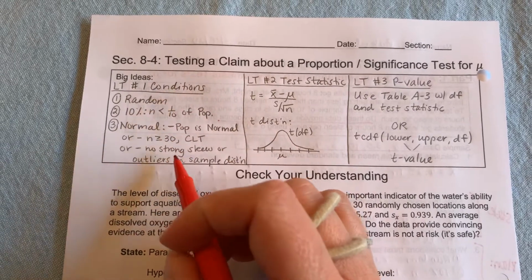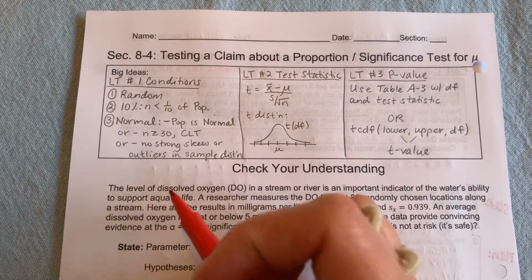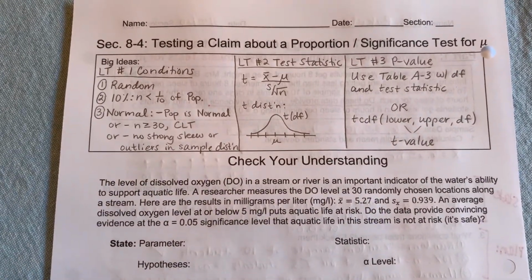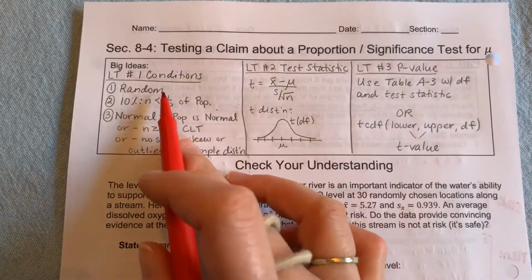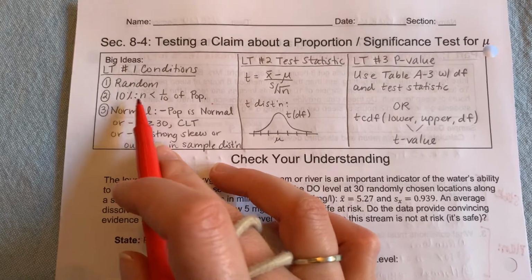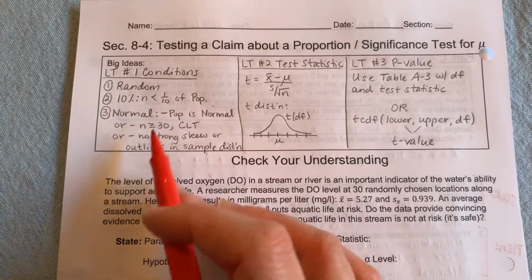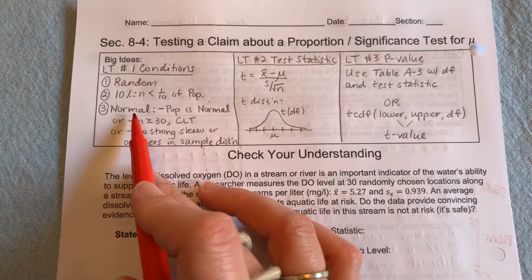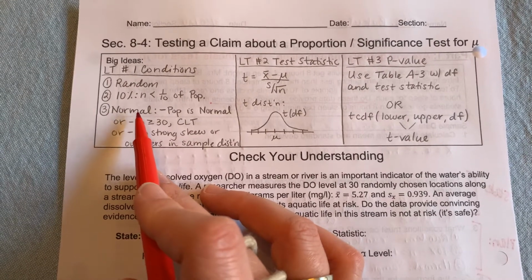These are the same as the conditions for confidence intervals for means, right? The means do not change conditions. So you have to have a random sample, you have to meet the 10% condition that n is less than 1/10 of your population, and then you need to meet the condition to have a normal sampling distribution. There are 3 ways to do that, remember.